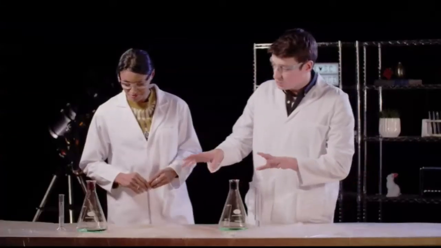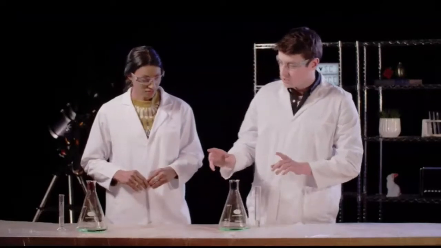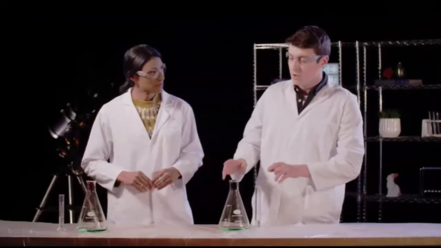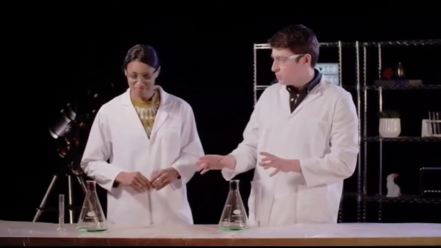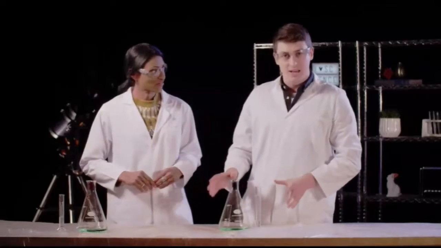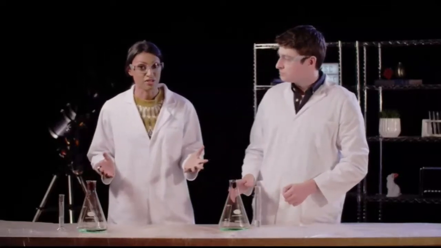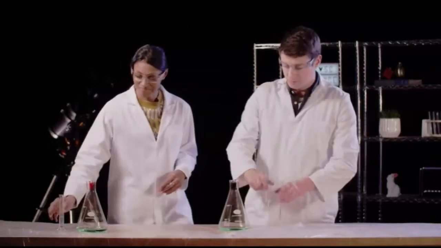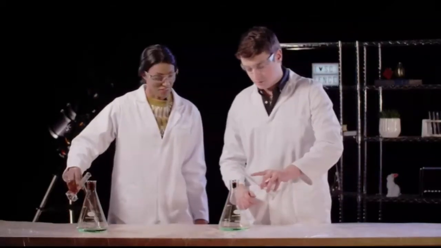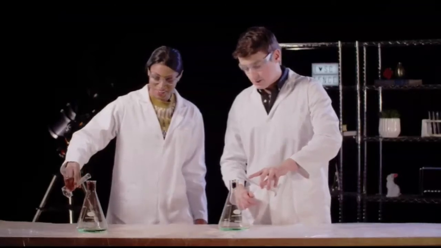So, in these flasks, we have our hydrogen peroxide, along with some food colouring at the top, just to make it colourful, and a splash of washing up liquid. Now it's time for us to add our catalyst. And the catalyst we're going to be using today is potassium iodide. Ready, Simon? Ready, Shinny? 3, 2, 1.